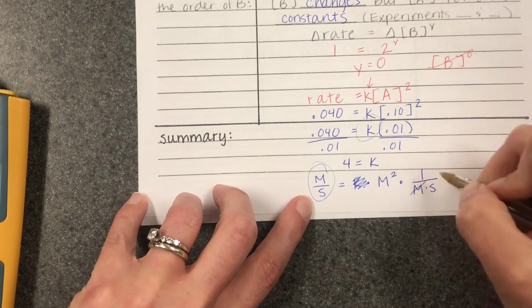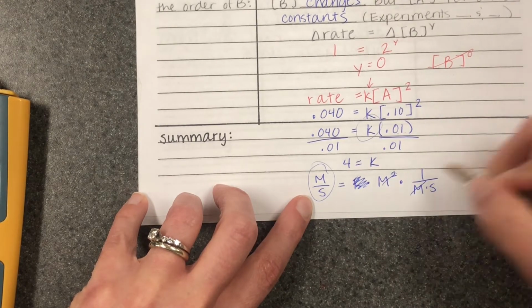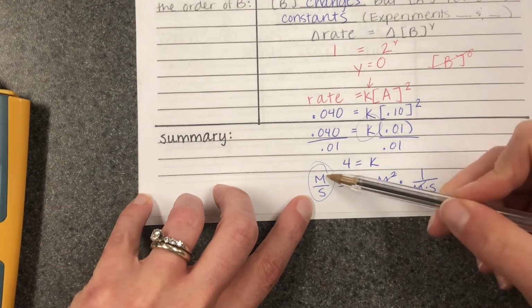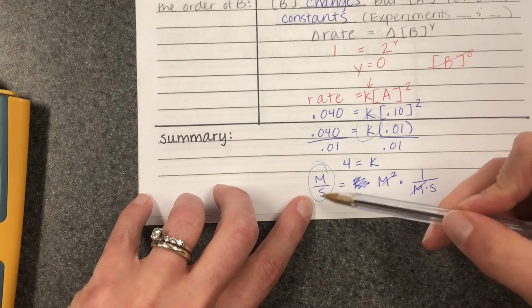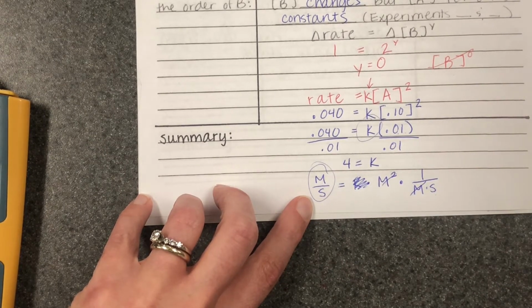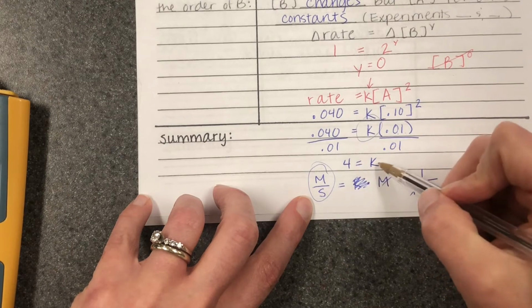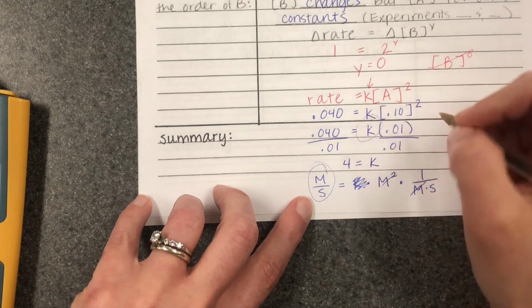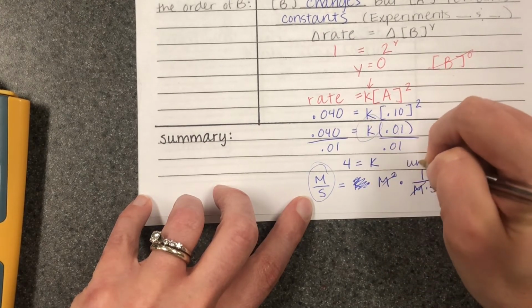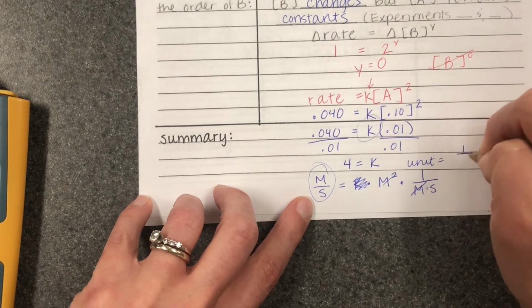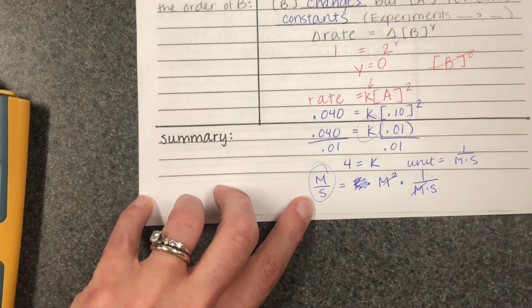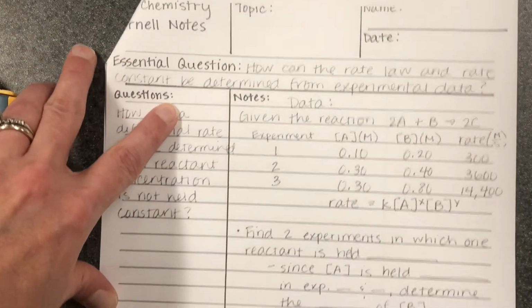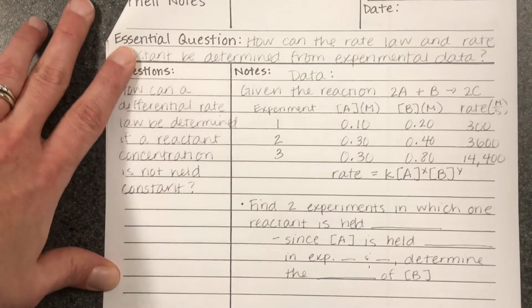Because that is going to cancel out one of the molarities on top and leave us with seconds on the bottom, so that our end unit for rate is a single molarity over seconds. So our value for K is going to be 4, and the unit for that rate constant is going to be 1 over molarity times seconds. And again, that could be different if you have a different order for the reaction.